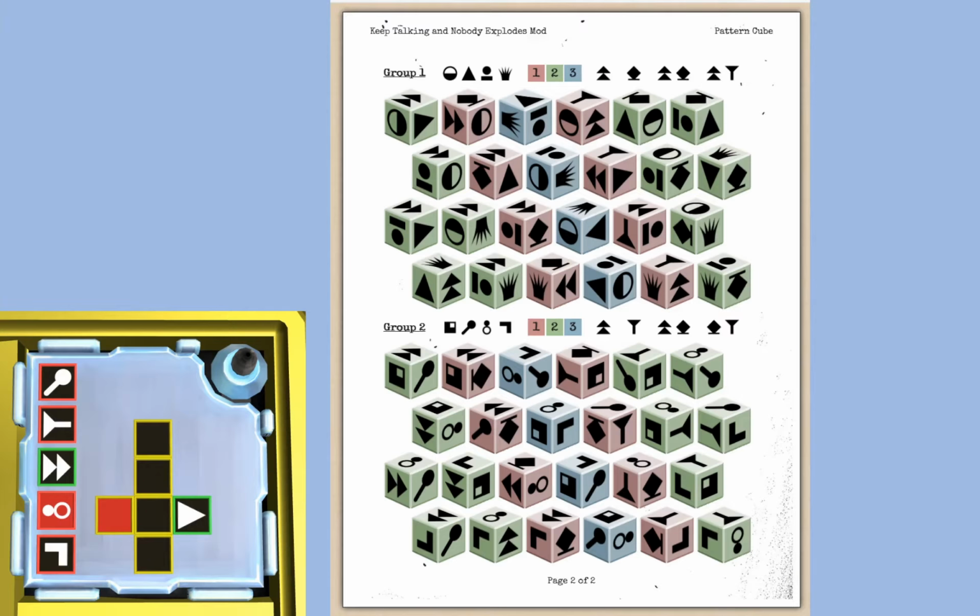Now let's take a look at the manual. I've inserted a little screenshot here of one example module. In this module we can see 6 different symbols. So the first thing that the expert will need to do in this module is to find 2 graphics, one from the top half and one from the bottom half, which between them contain all 6 of the symbols on the module. So let's go through these symbols in order.